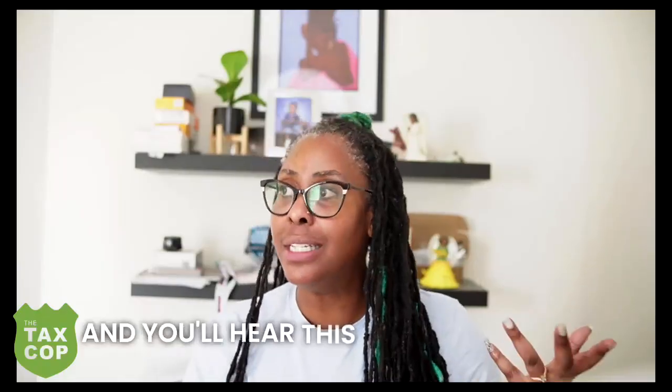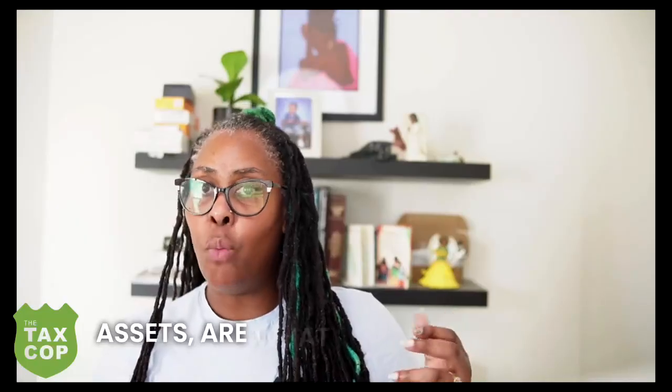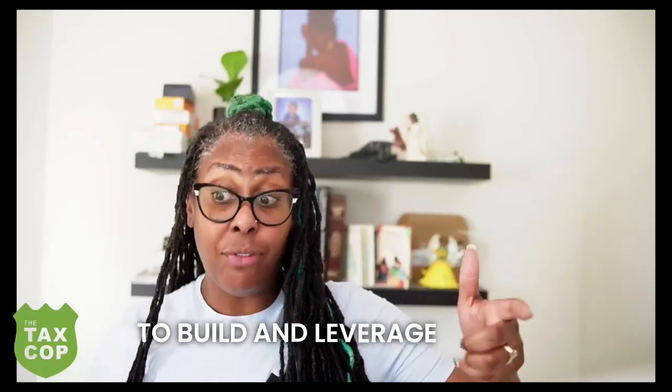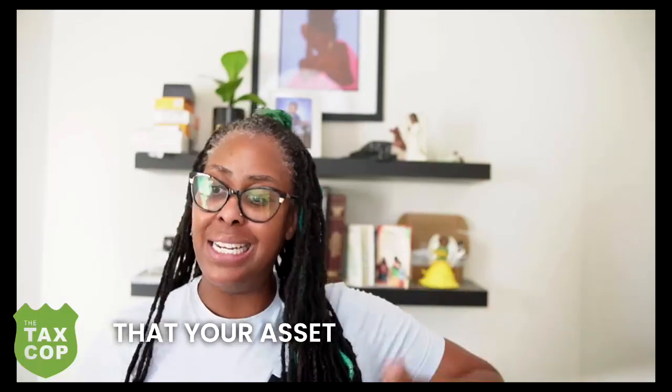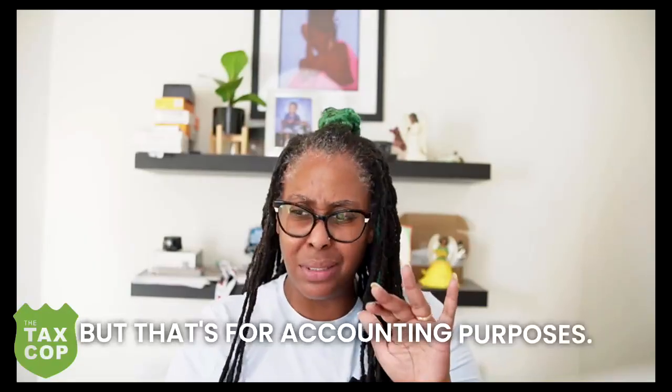Assets, and you'll hear this said quite often. Assets are what people are trying to build and leverage off of. Because if you got an asset and you sell it, your hope is in most cases that your asset is appreciating. We do have depreciating assets like cars and houses and things like that, but that's for accounting purposes, right?